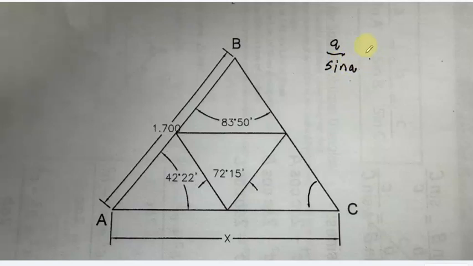sine of A is equal to, okay, and so C is going to equal 180 minus 83.5 and 42.22. All right.